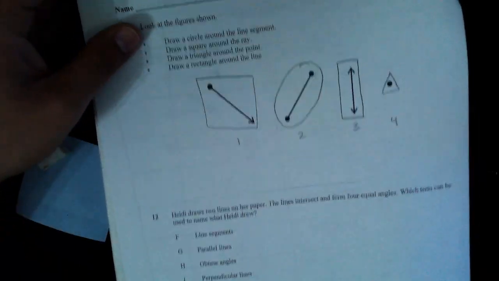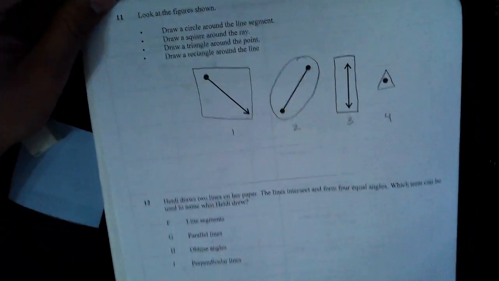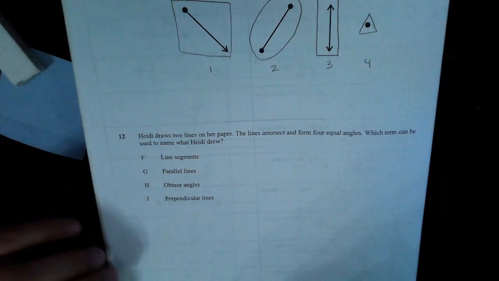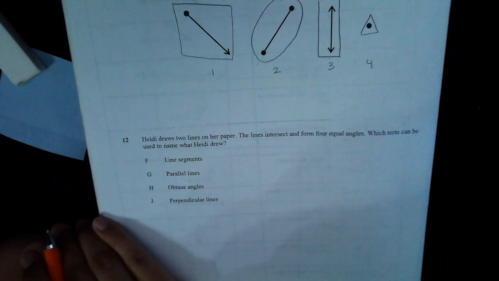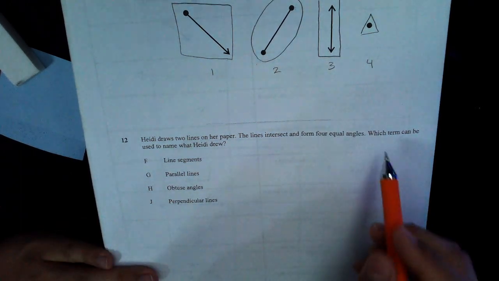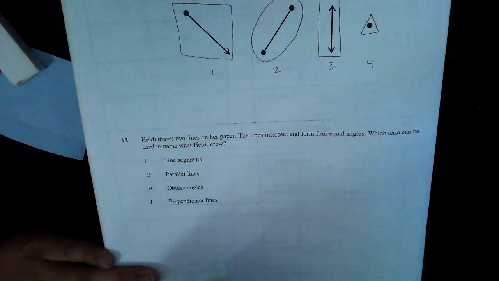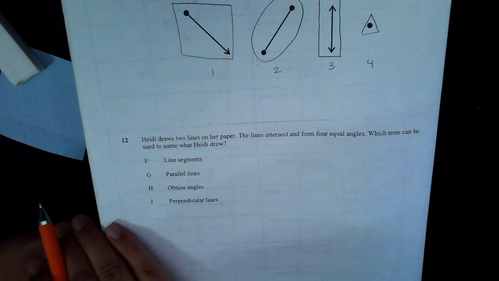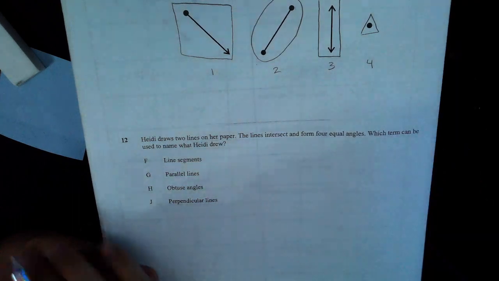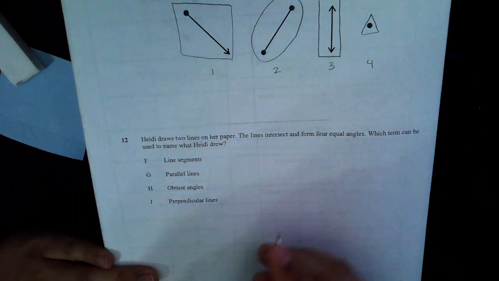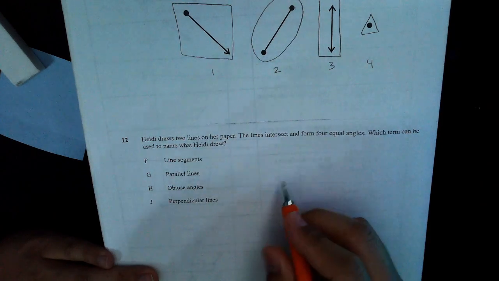Question 12. Let me move my camera down a little bit. Heidi draws 2 lines on her paper. The lines intersect and form 4 equal angles. Which term can be used to name what Heidi drew? Okay. Well, let's see if we can copy what Heidi did. 2 lines.